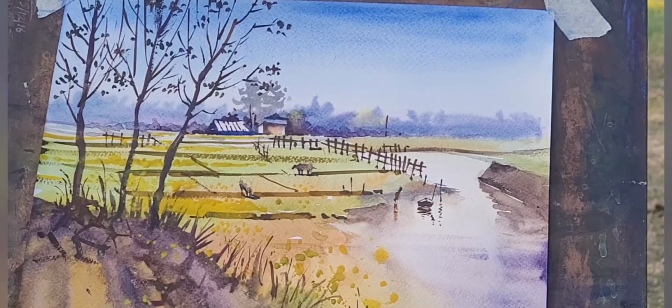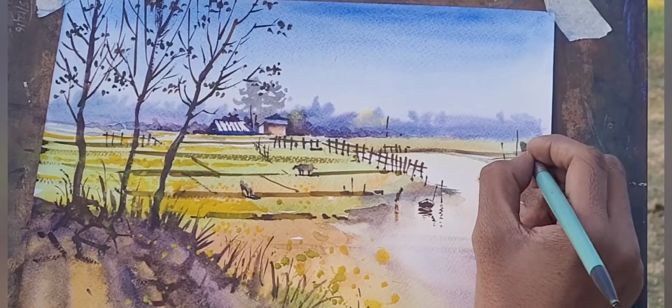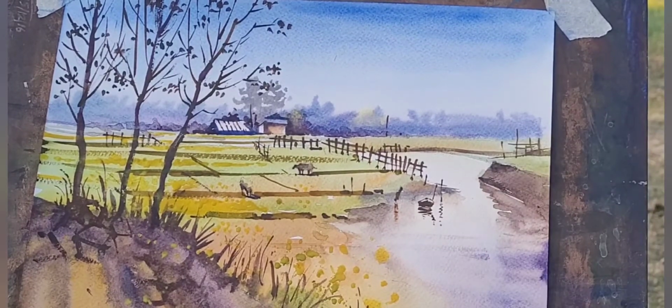Adding required details here and there so that it gives me the balance in the overall painting.